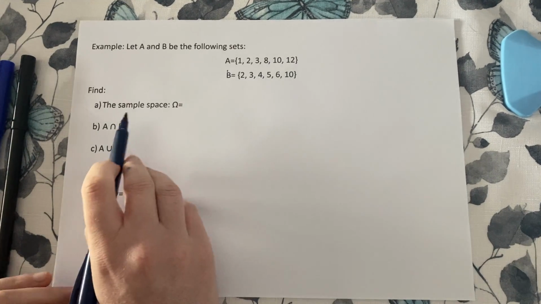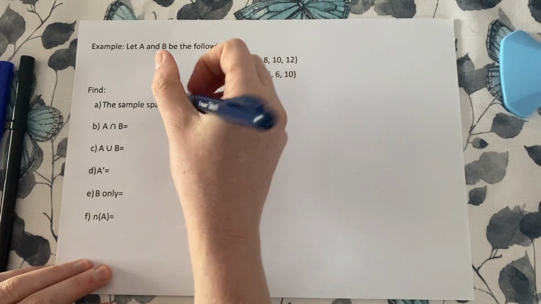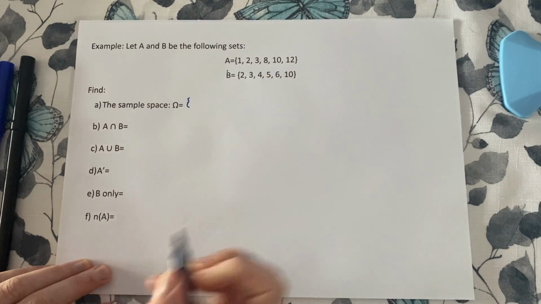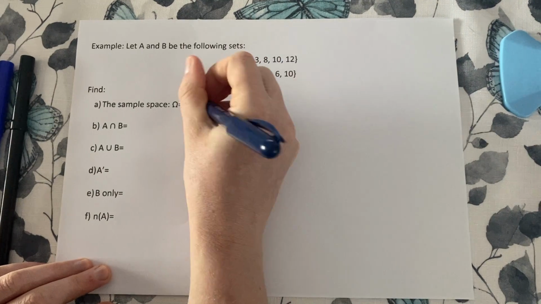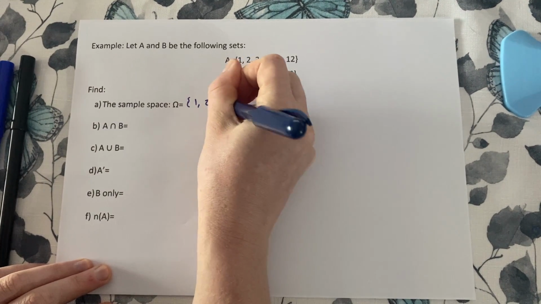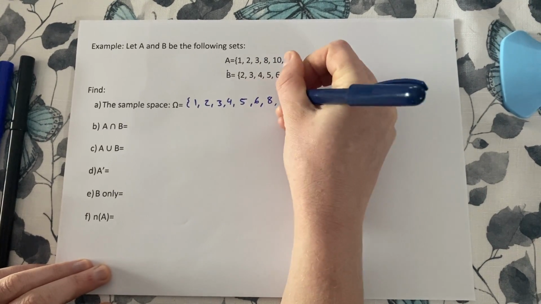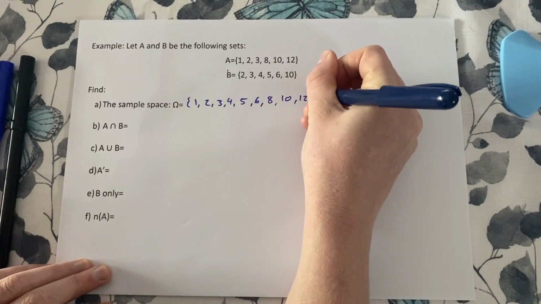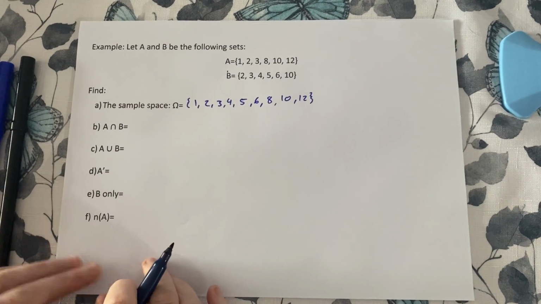It says list the sample space. I've already put the symbol there for sample space. So then we'll do a curly bracket, and we're just going to list all of these. If there's double ups, you don't list them. So we're going to have 1, 2, 3, 4, 5, 6, 8, 10, 12. Double check you've got them all, cross them off if you need to.